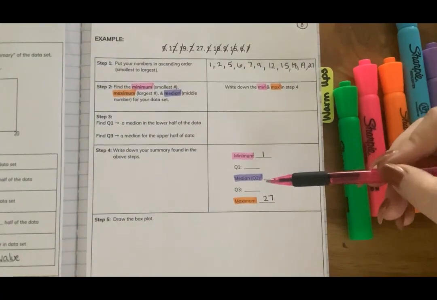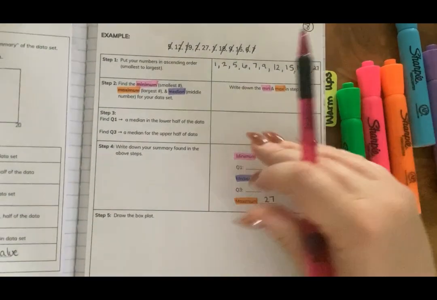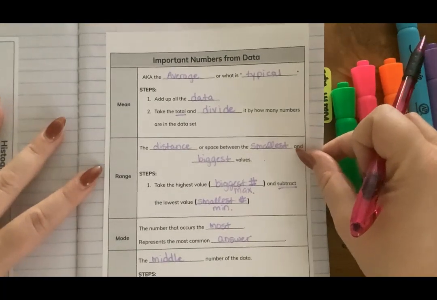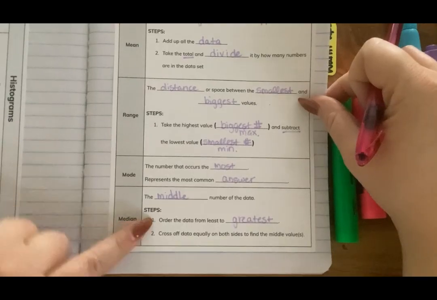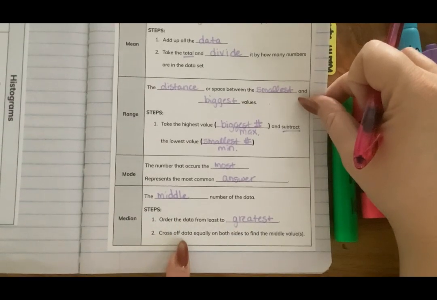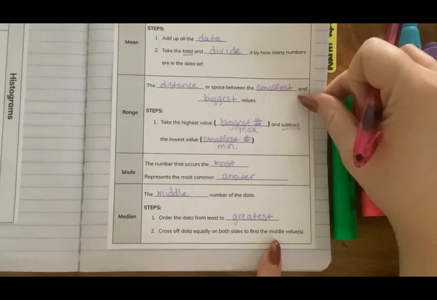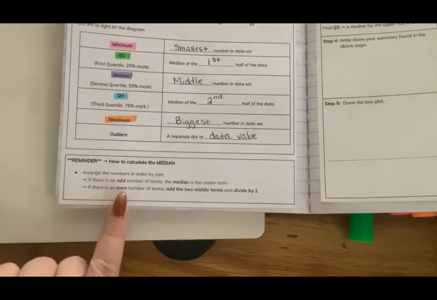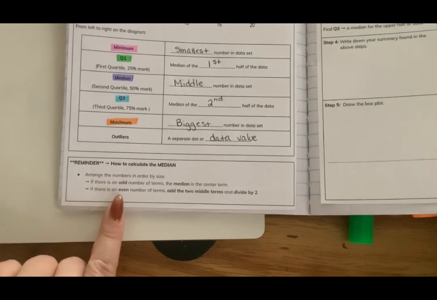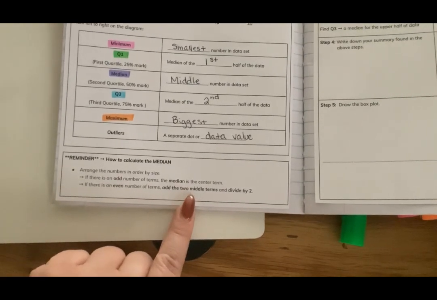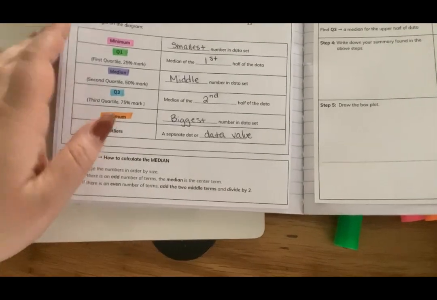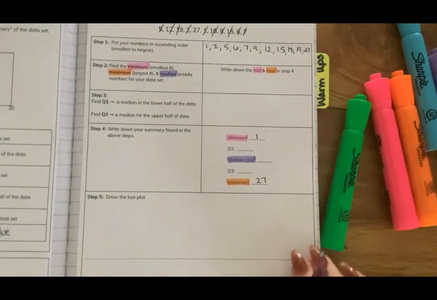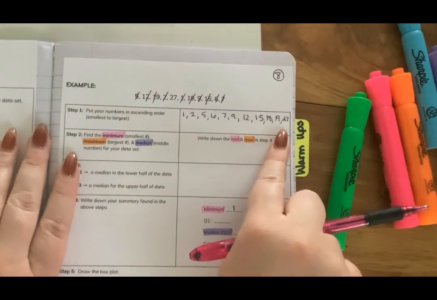In order to find the median, if you think back to page 6's notes, which are right here, the median, which is down at the bottom, says that after you order it from least to greatest, you're gonna cross the data equally off on both sides to find that middle. We did talk about on page 7 how sometimes if you have an even number of data, you're gonna have 2 middle numbers which you need to find the middle of, either by adding and dividing by 2, or just by simply identifying what the middle is. So let's go ahead and do that work right here.